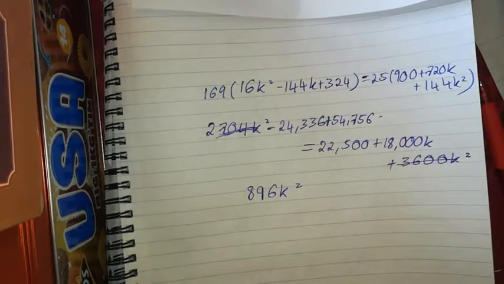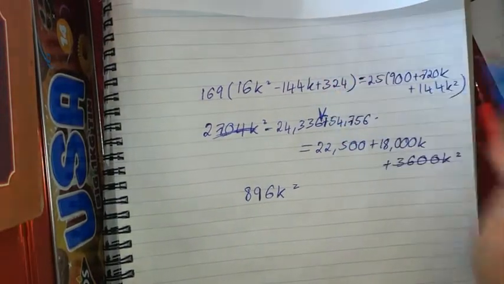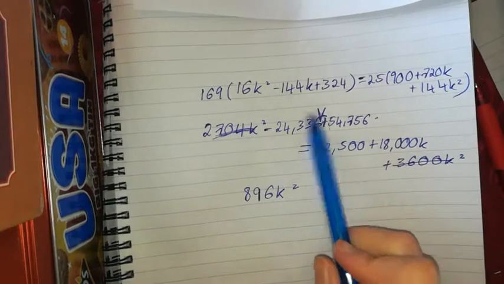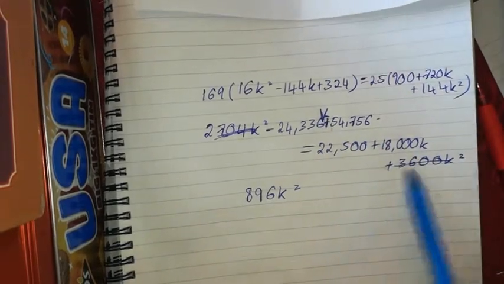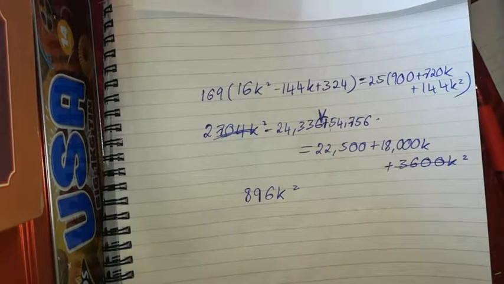So then the next thing I have to do is deal with my k's, and this is a k here. Sorry, I just haven't put it in. So this k, and we have k here. So if we bring everything over to this side, it'll be 18,000k plus 24336.